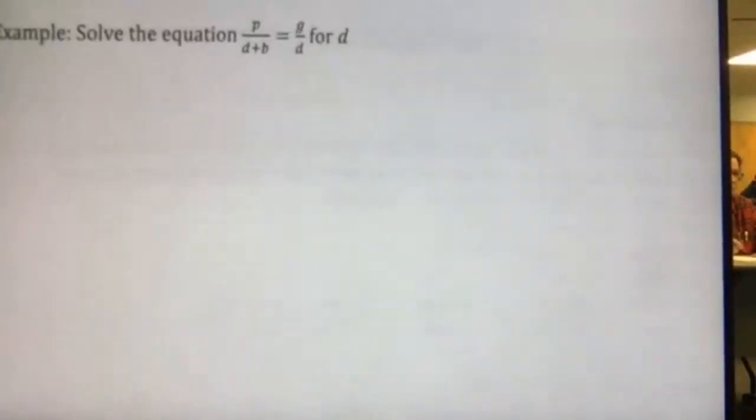All right, let's go to the next page. All right, so this is super similar, which is good. Think about it as a good thing. Going back to test 1, super similar to something that was on test 1, which is a good thing because this stuff will be on the final. So solve the equation. Remember we had these on test 1 where it was all letters, but same thing.